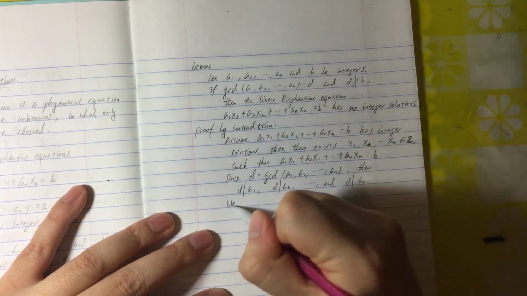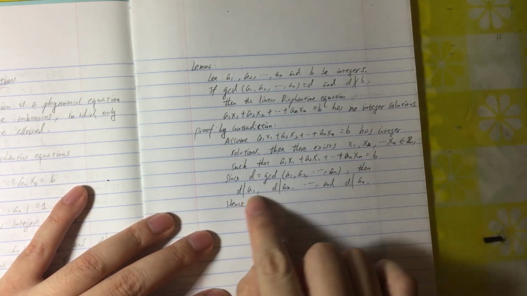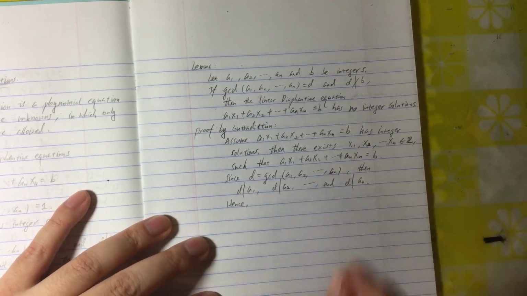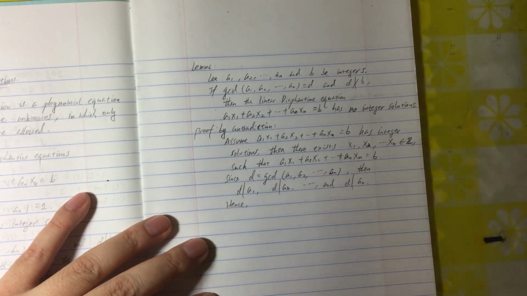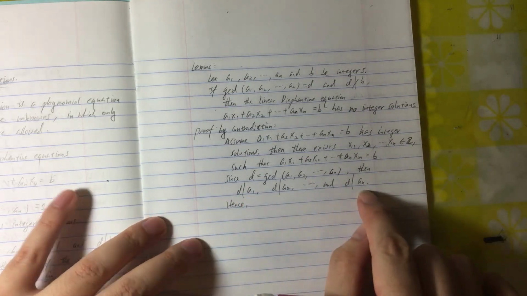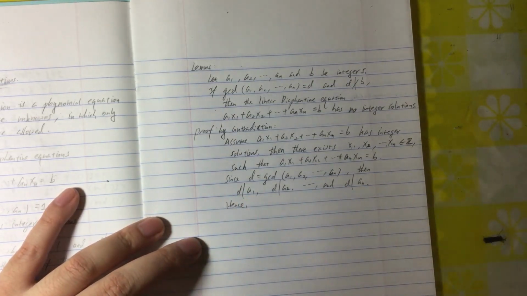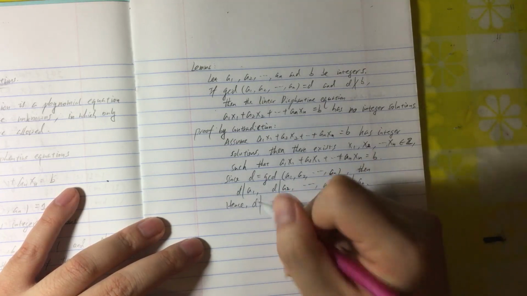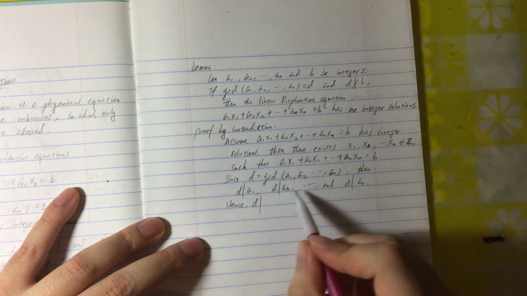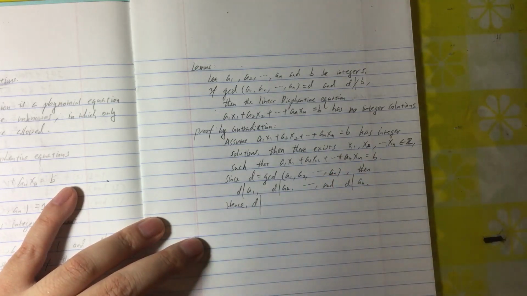Hence, if D divides every a1, a2, an, then D divides any linear combination of a1, a2, an with integer coefficients.